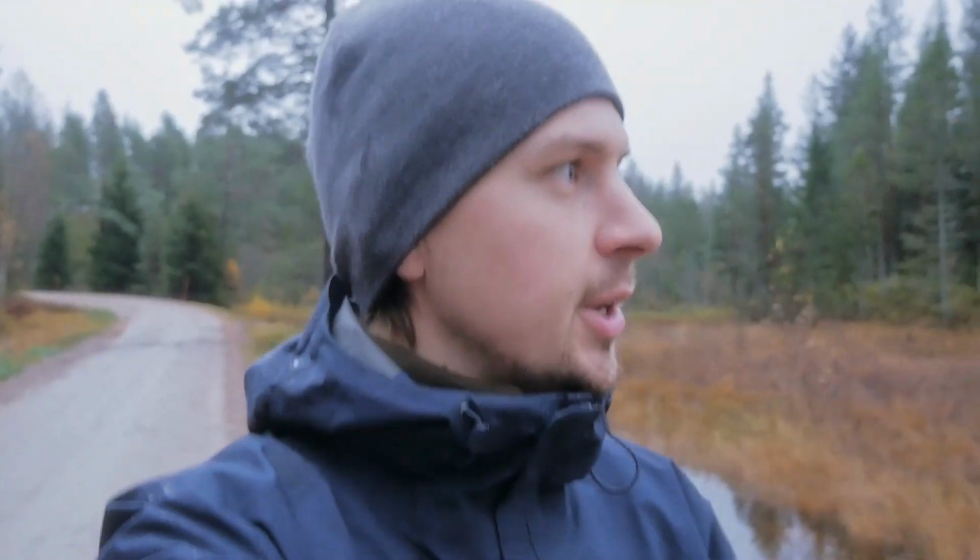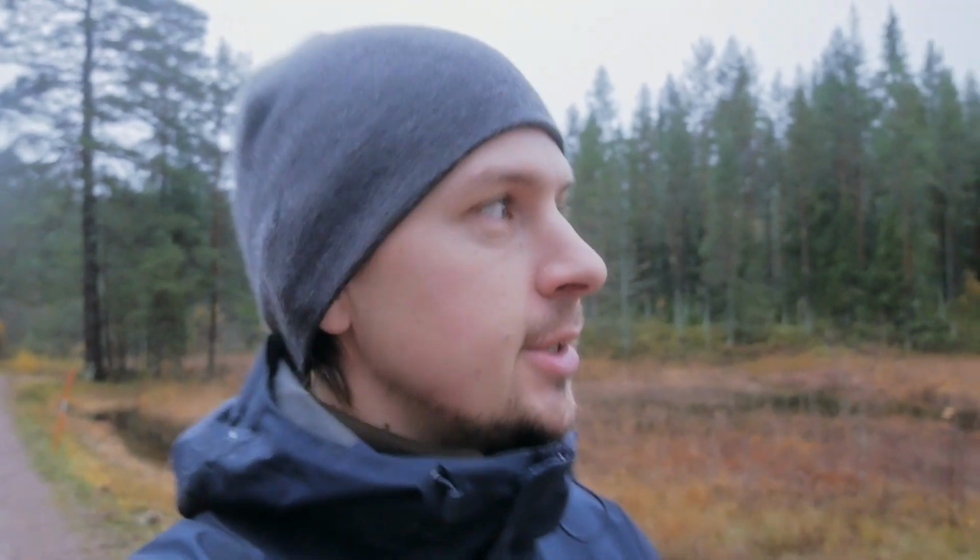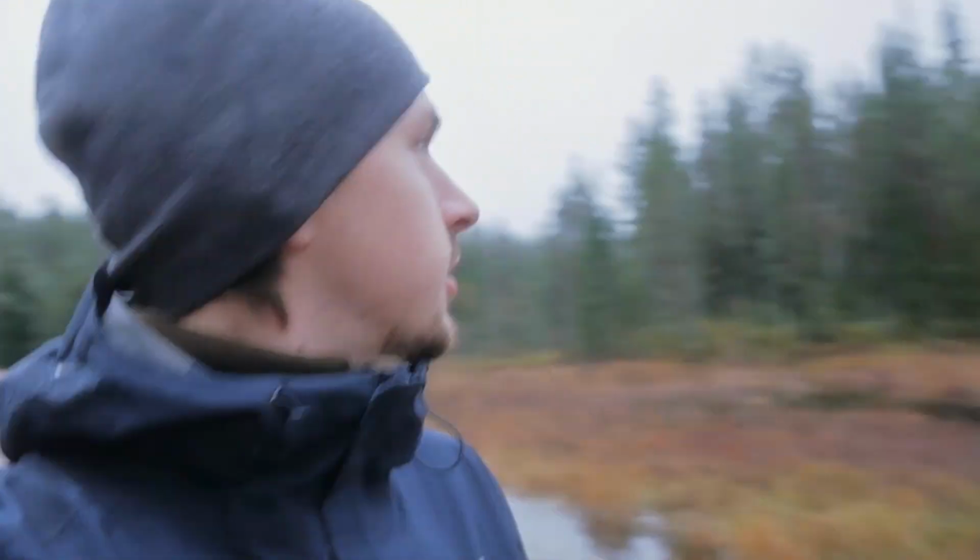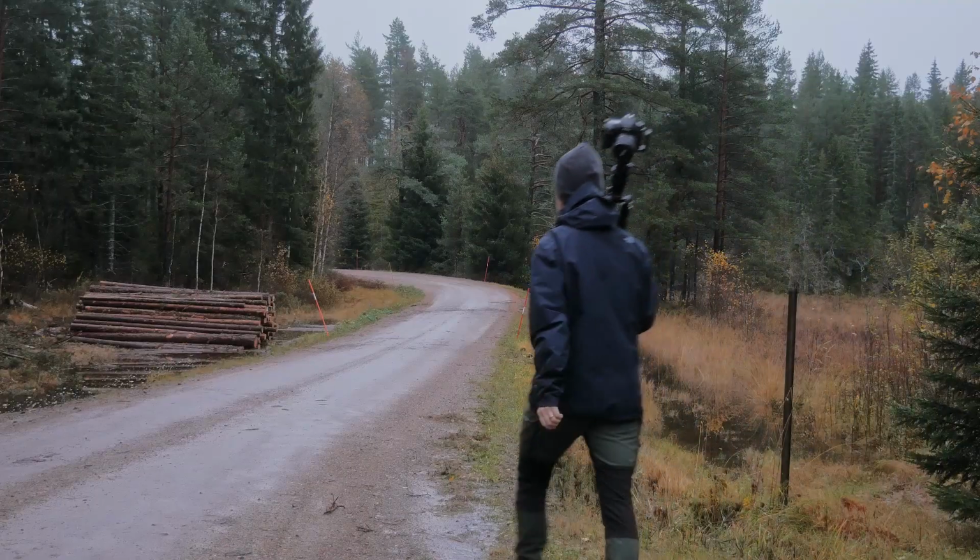We have a composition here. Let me just grab the camera and I'm gonna take it quickly. We had a little bit of fog, but it seems to be disappearing quite quickly.